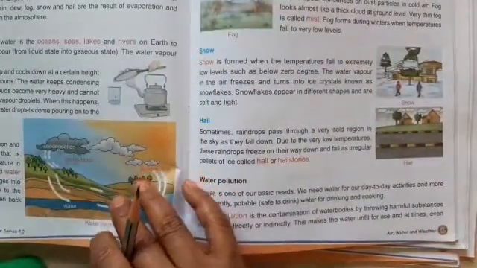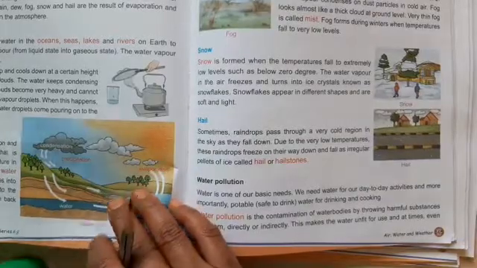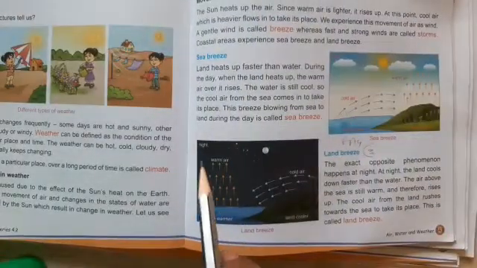You read the lesson, learn all the new words. In the next video, we are going to learn states of water, rain, water cycle, water pollution, etc. Until then, read the lesson and learn all the new words.